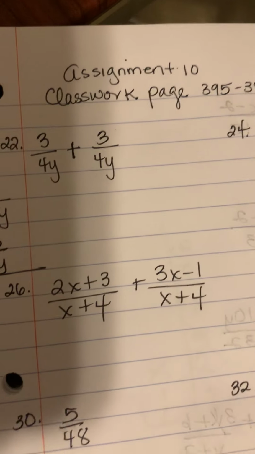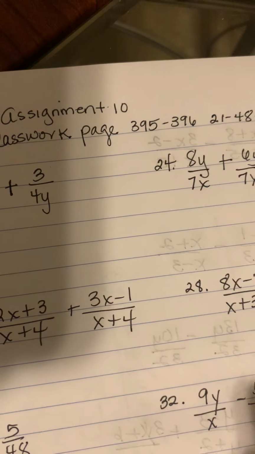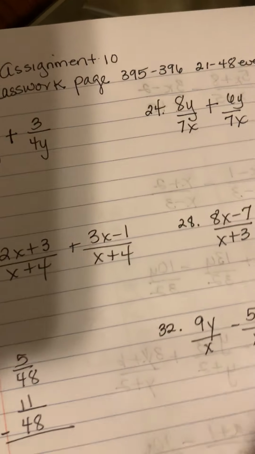All right, Math 100 students, assignment 10. The classwork is page 395, 396, 21 through 48 even, so it's not a lot of problems. And then I have one more. Okay, so this set, let me turn to page 395.